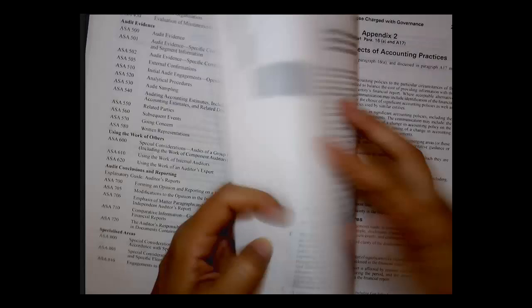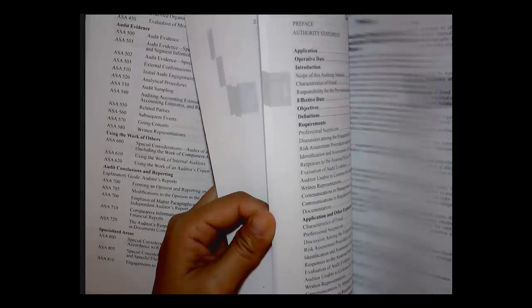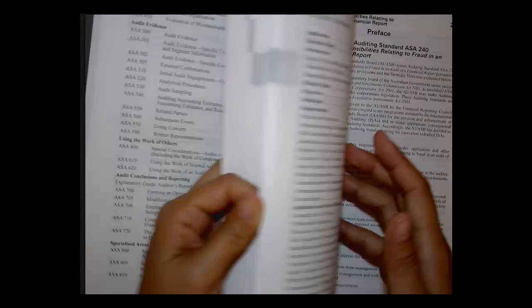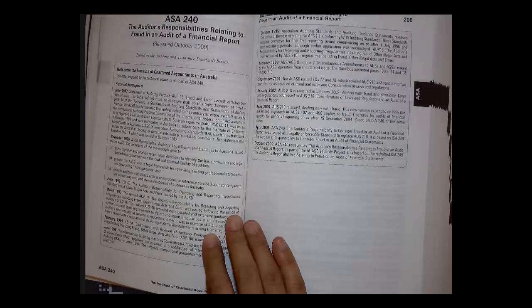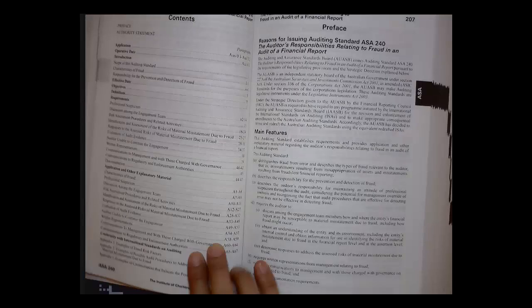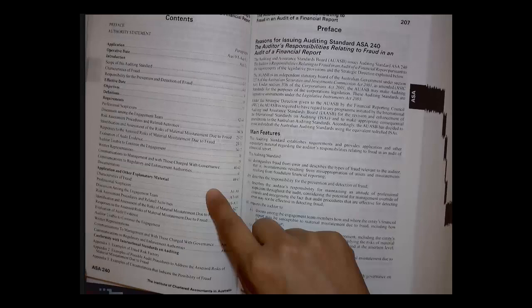Alright, now we know under the Corporations Act that our auditing standards are legally enforceable. So it's really important that we understand how to read an auditing standard. So we go into ASA 240, okay? You'll see information that has the contents, what's contained within the standard itself, and then also importantly, we have information about the auditor's responsibilities.